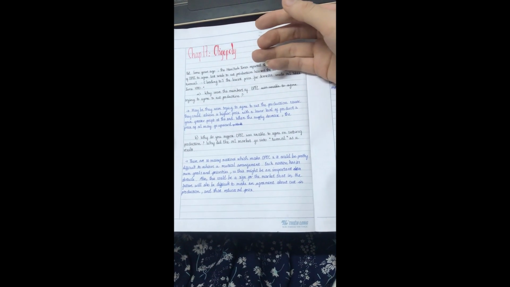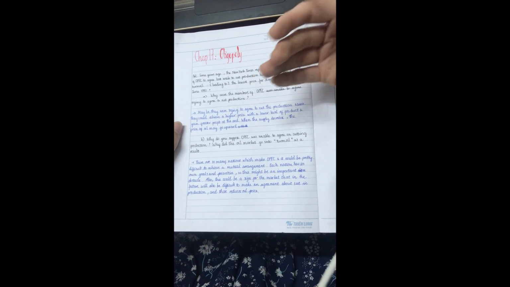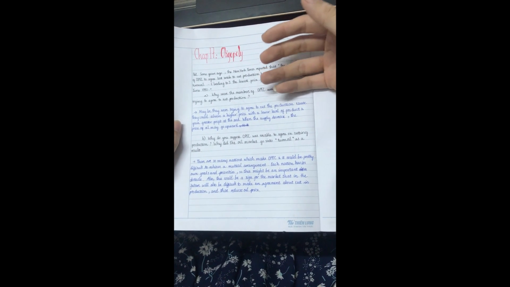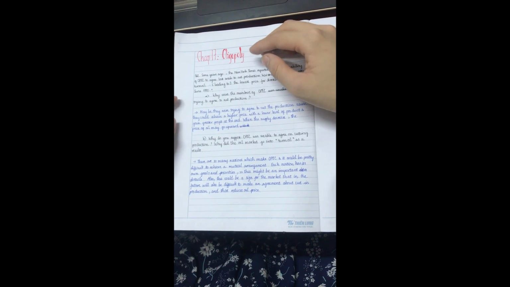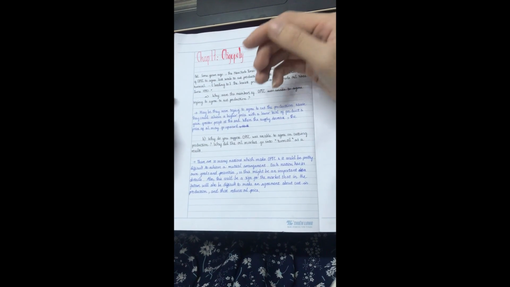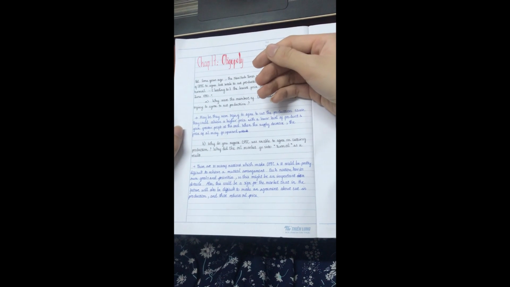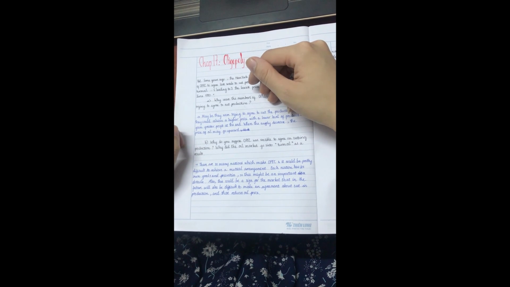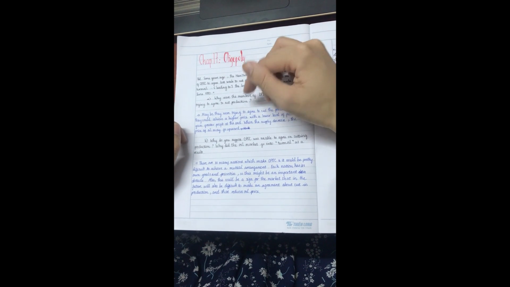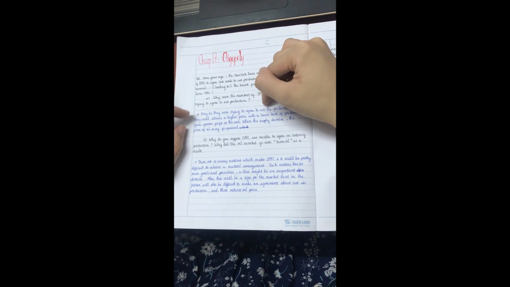In my opinion, maybe they were trying to agree to cut production because they could achieve a higher price with a lower level of production and gain greater profit in the end. When the supply decreases, the price of oil may go upward, so it may be the case.